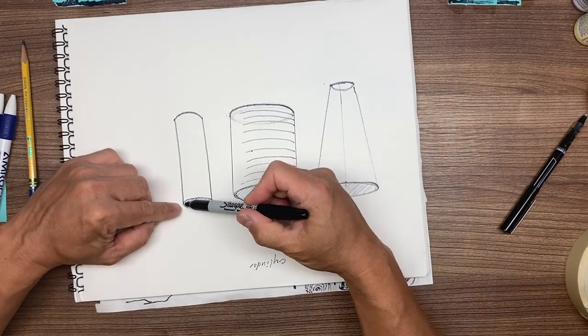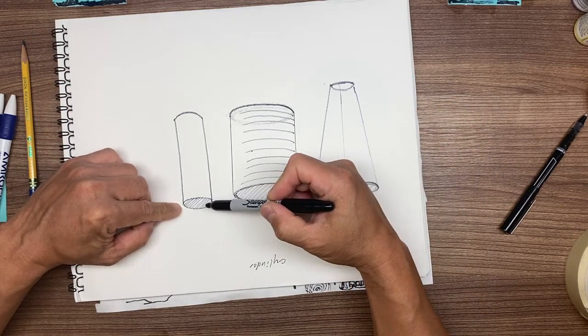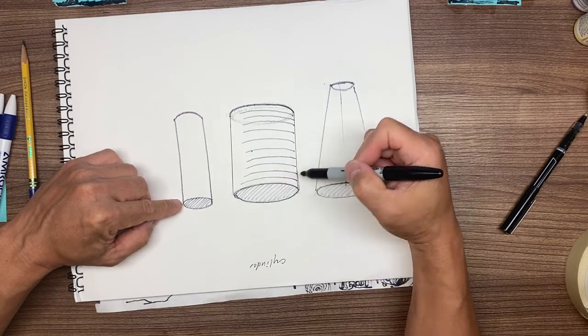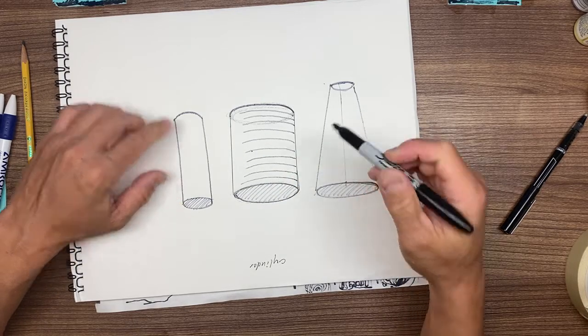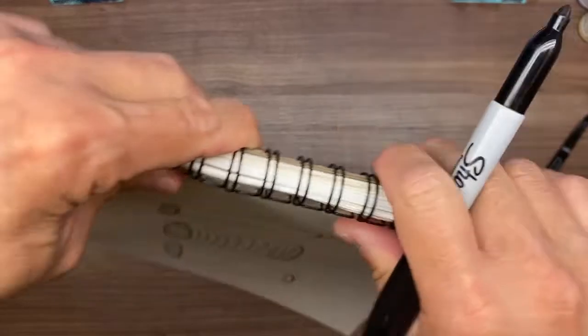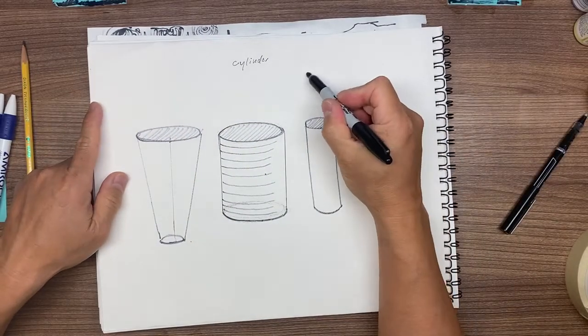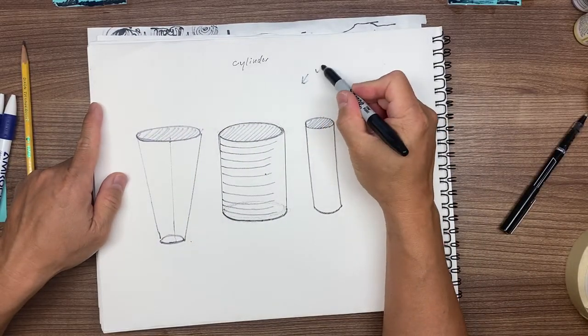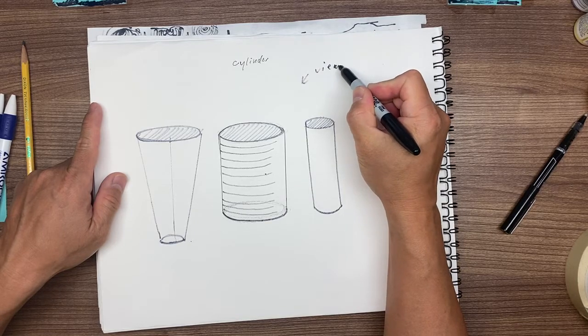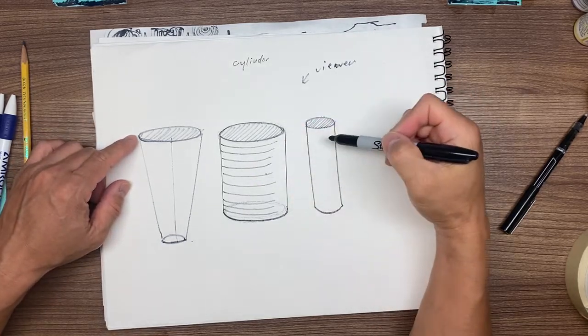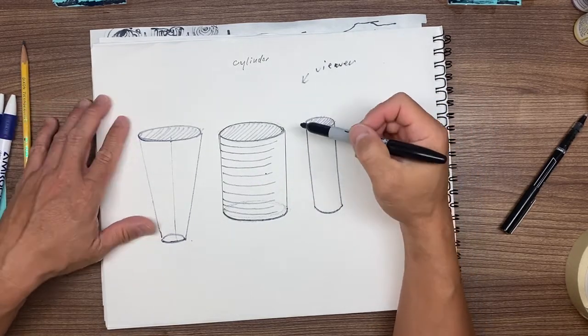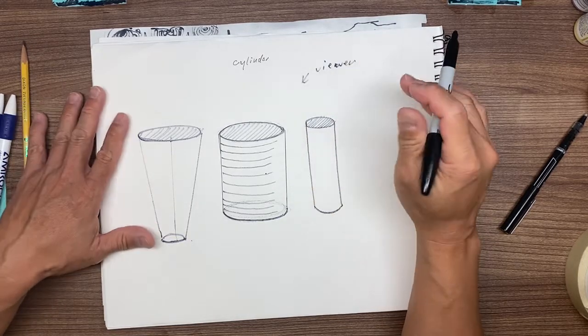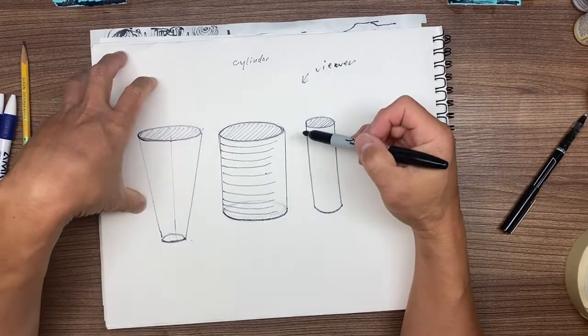It's because we have the illusion that we're looking at these objects from below. And if we put it this way, now the viewer is higher than these objects, so it looks like we're looking down on them. So that's a basic way of drawing cylinders.